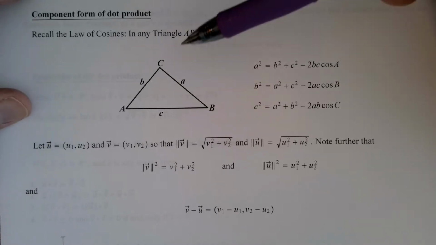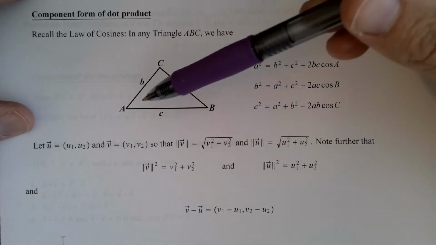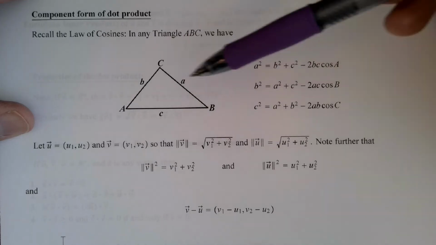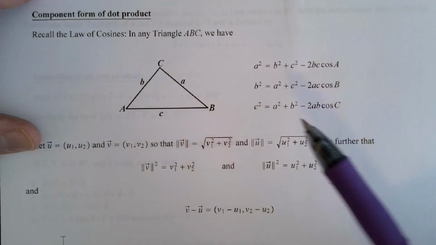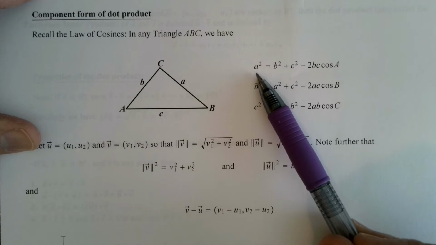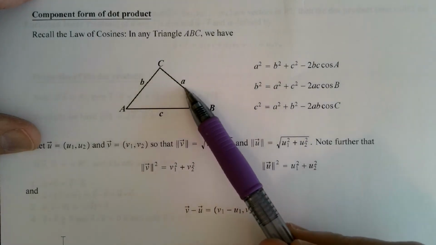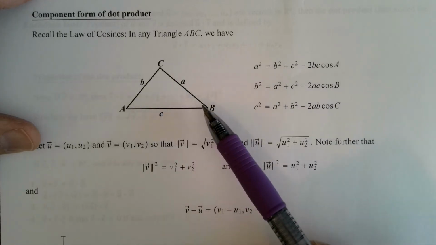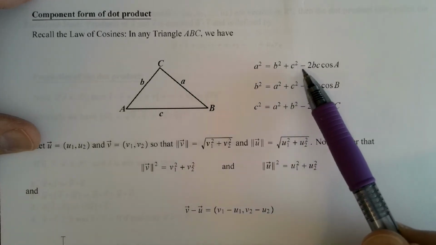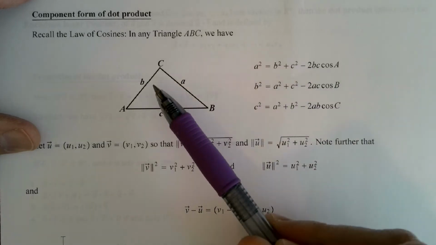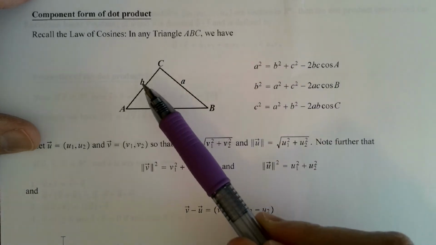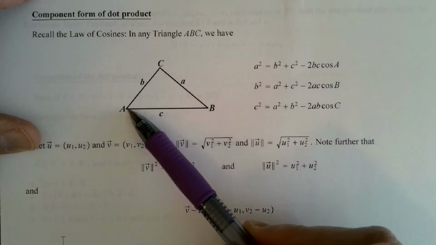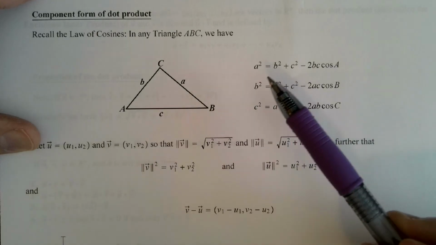Just a refresher, for any triangle with angles capital A, B, and C and opposite side lengths little a, b, and c, we have these three relationships, and they're all basically the same. That side a squared is equal to the sum of the squares of the other two sides minus 2 times the product of the two sides that are adjacent to a and the cosine of the angle between them. So again, that's true for any side length.